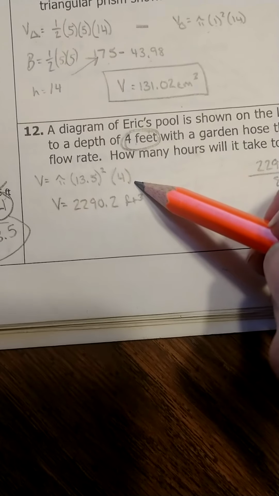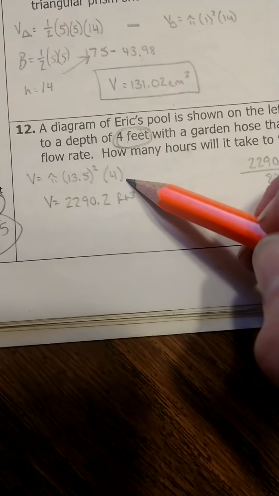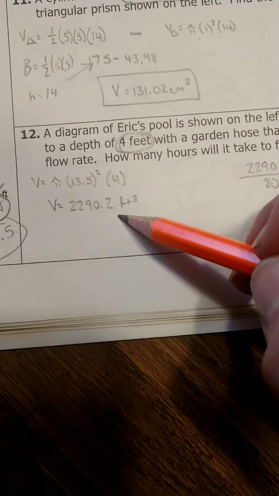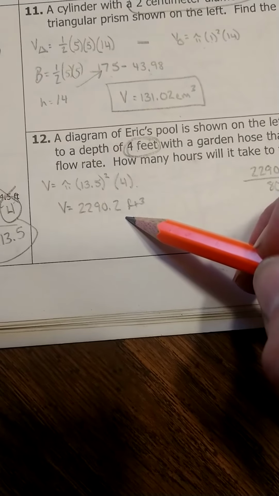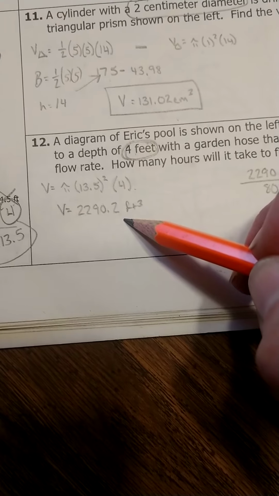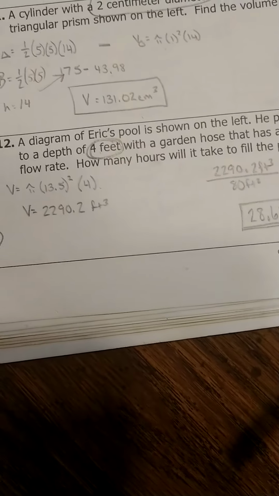I forgot a pi in there. Pi times 13.5 squared times 4, which gives you a volume of 2,290.2 cubic feet. That's how much water could fit in your pool if you filled it up to 4 feet.